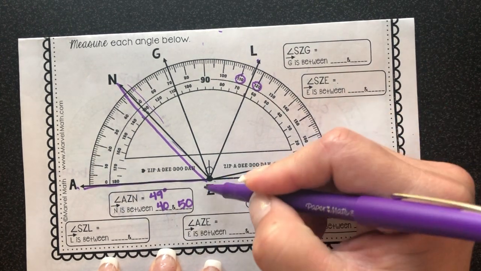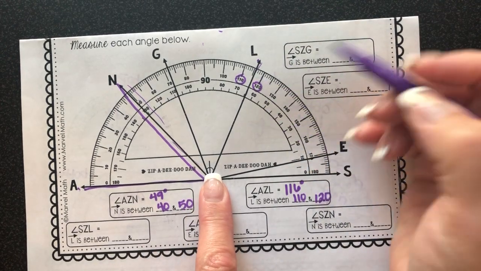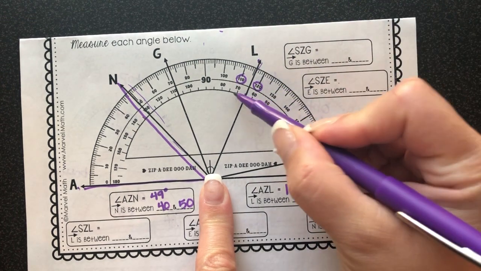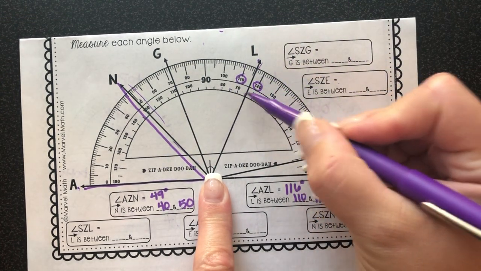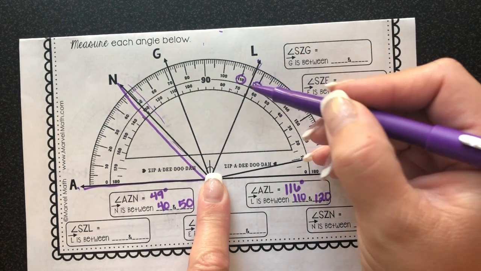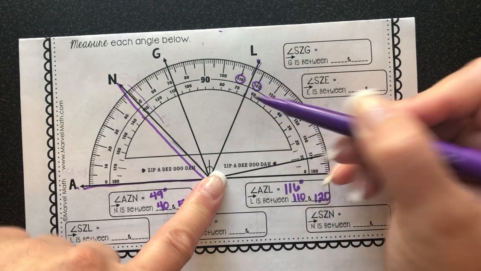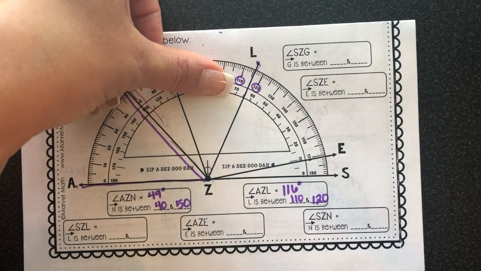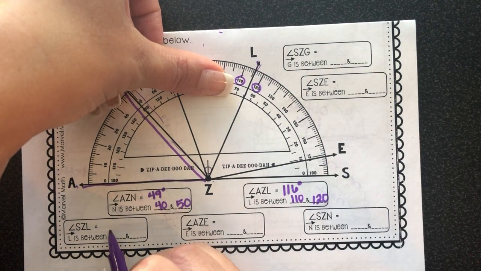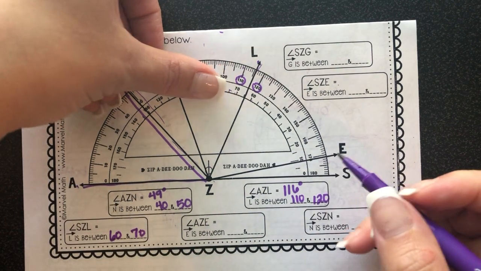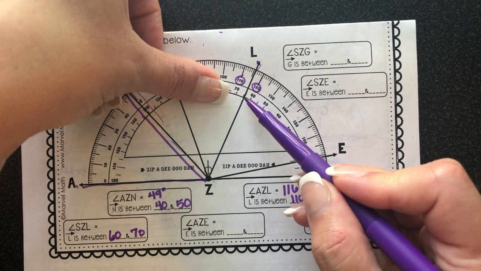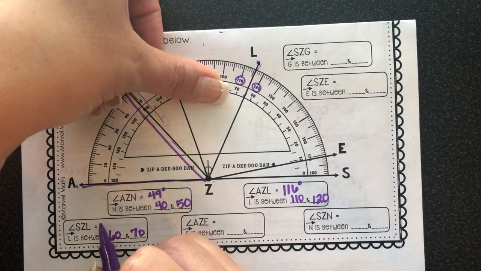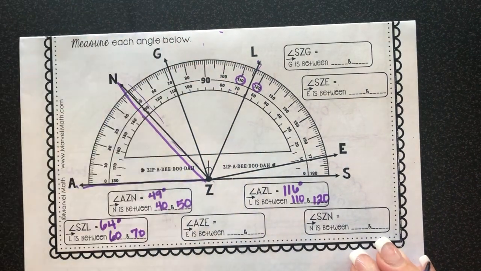So when I'm trying to figure out the measure of this angle, I want to use the numbers on the protractor that are less than 90. These numbers are not, these are. So this time I want to use the bottom numbers. Now, on the bottom numbers, our ray hits between 60 and 70. Notice the numbers are going backwards. They're getting bigger as you're going to the left. So for SZL, we're in between 60 and 70 degrees. Well, this one is just one tick mark in front of 65 degrees, which would make this 64 degrees.